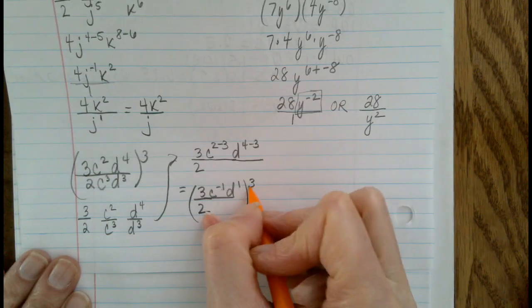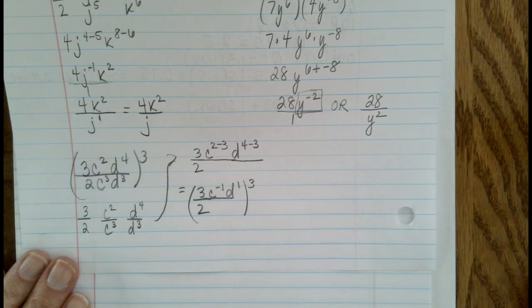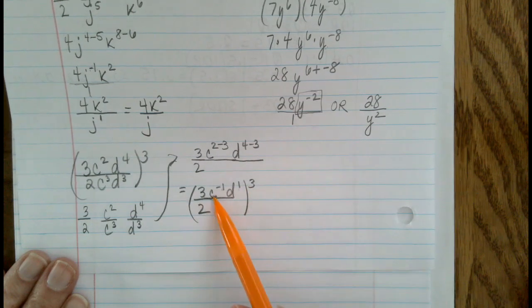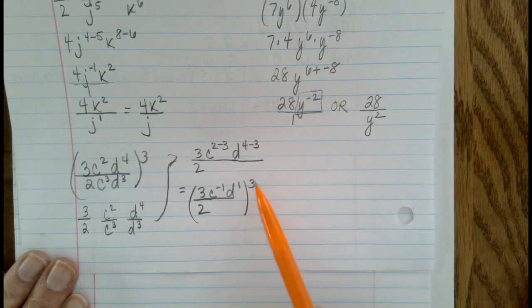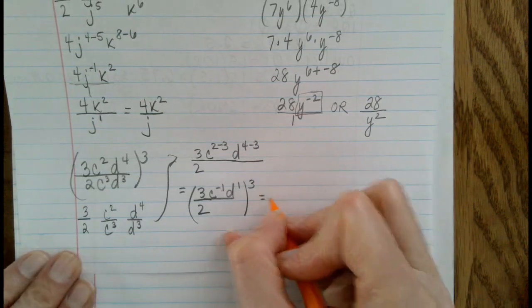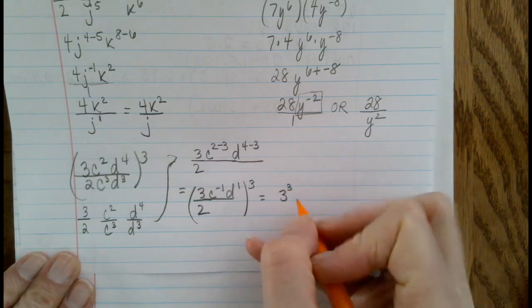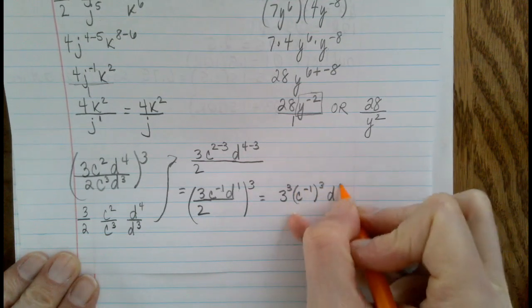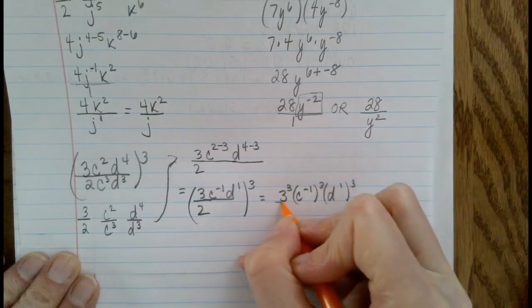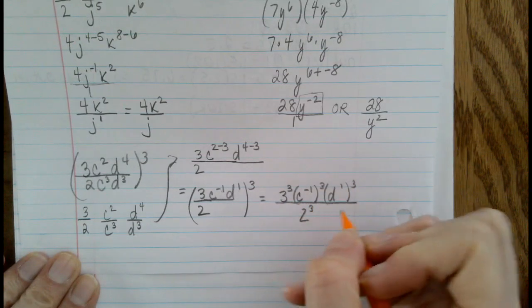We still have this whole problem raised to the 3rd power. What that means is that every piece of this problem gets raised to the 3rd power. It's cubed is what 3rd power is. The 3 gets cubed. The c to the negative 1st gets cubed. The d to the 1st gets cubed. The 2 gets cubed. Every piece. So that means 3 cubed, c to the negative 1st cubed, d to the 1st cubed, and 2 cubed.